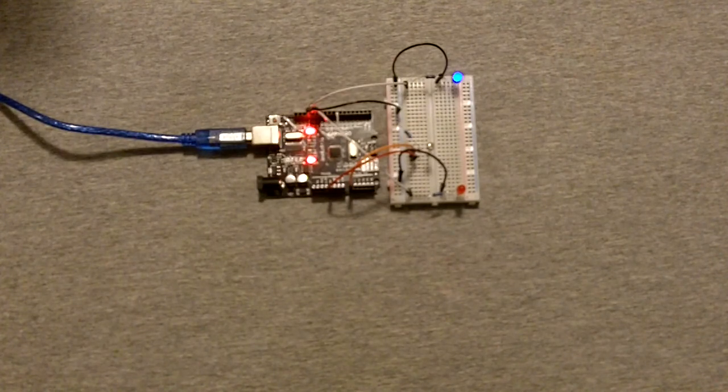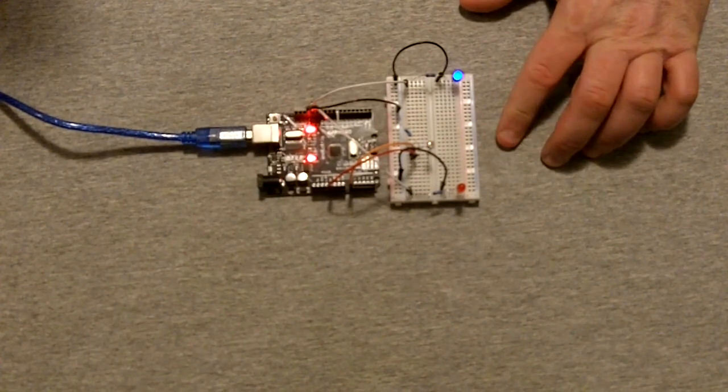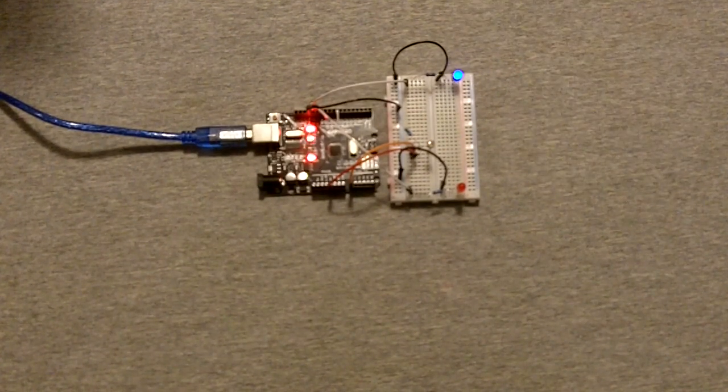I think that anybody that is interested in this should really consider getting one of these, following the instructions, following the additional material that's on the website, and learning about this stuff. I think it's fantastic. So that is all for tonight.